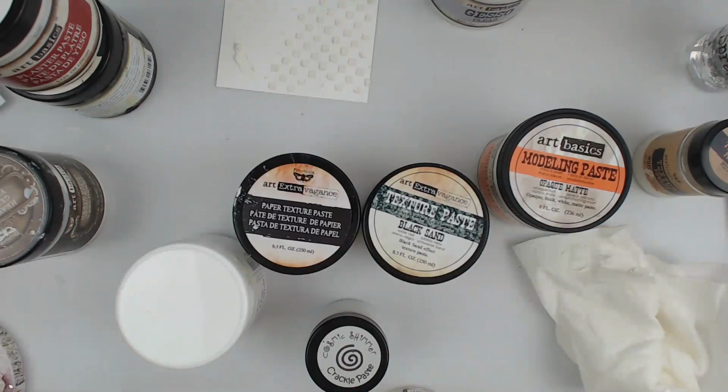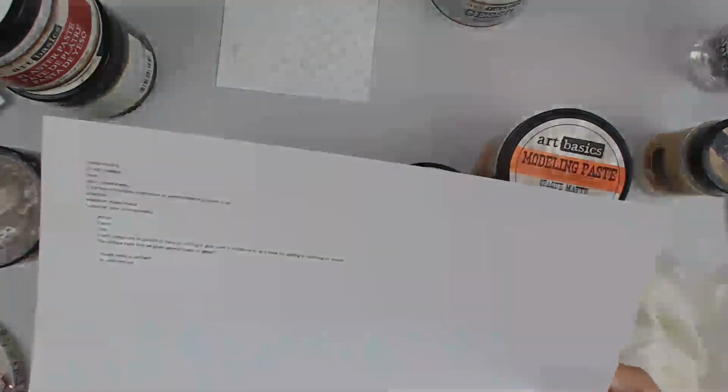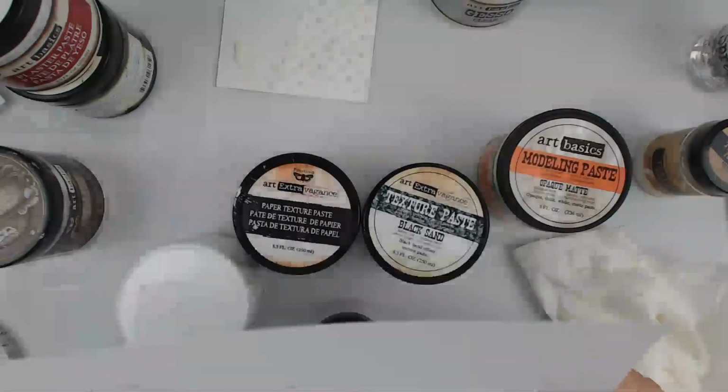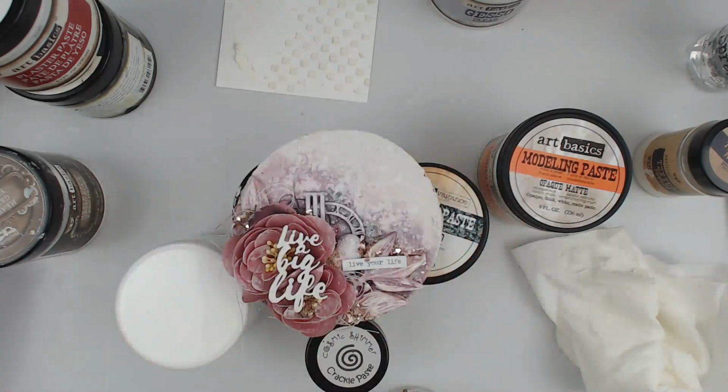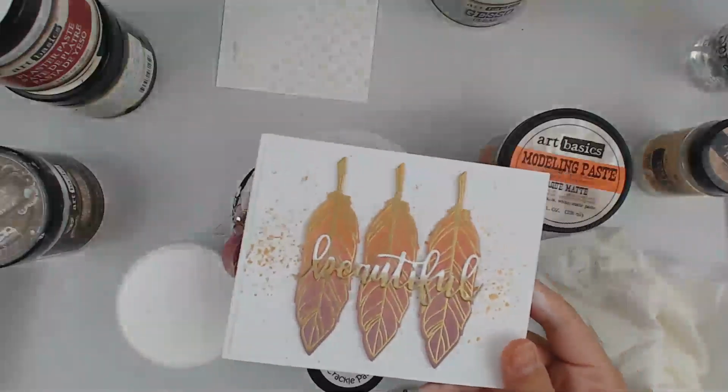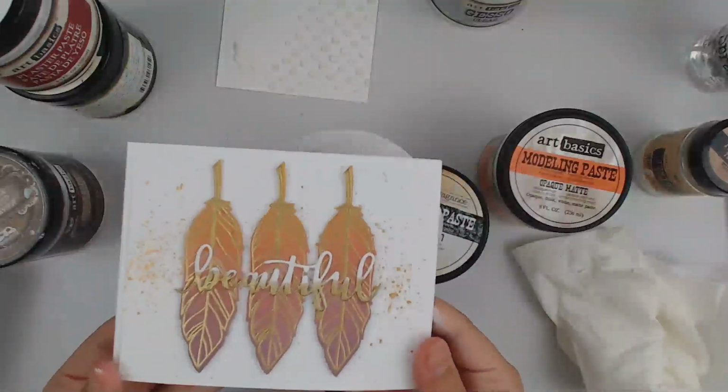But like I said in the beginning, it's just using different types of media to create something. So again, it could be inks with paper, that's mixed media, although it may not look like this, but it's still a mix of different mediums to create something.